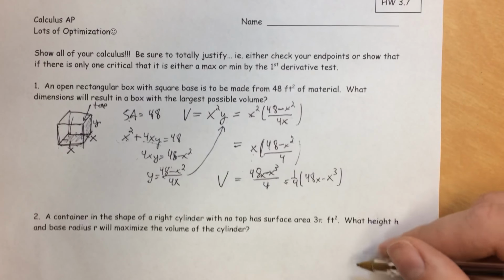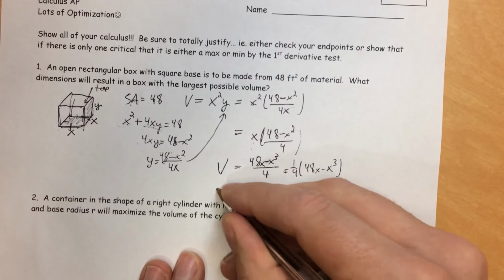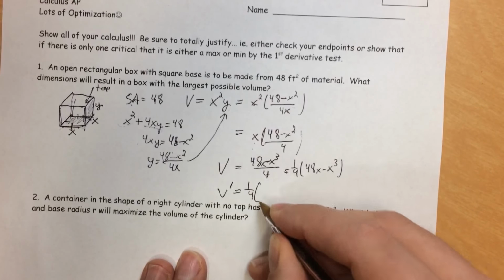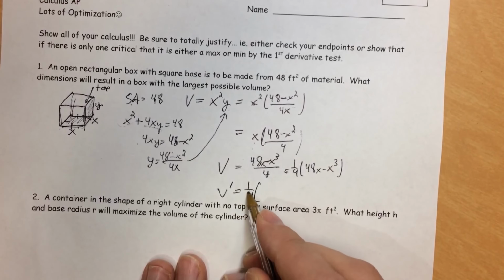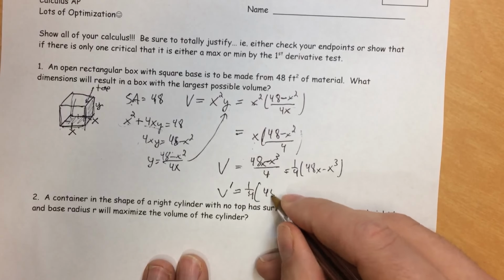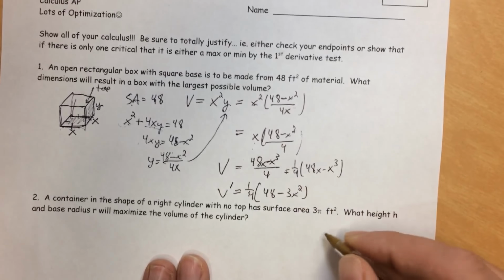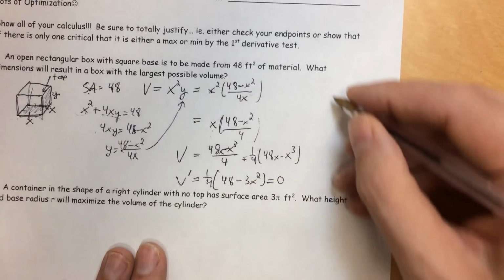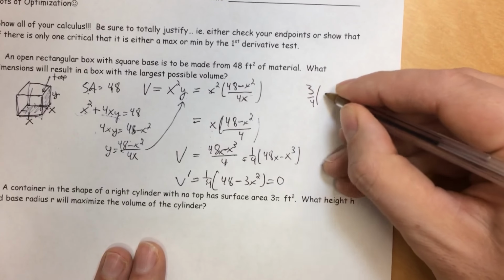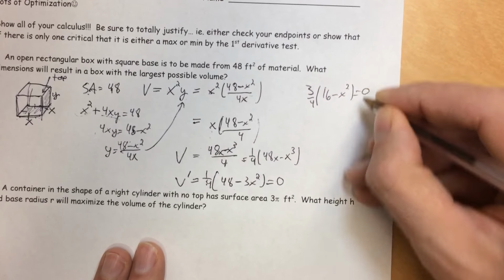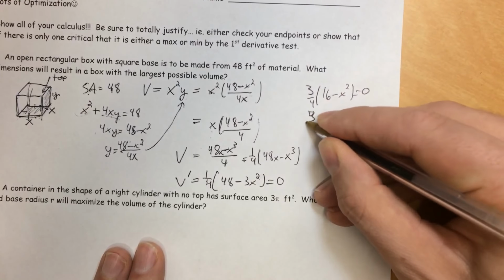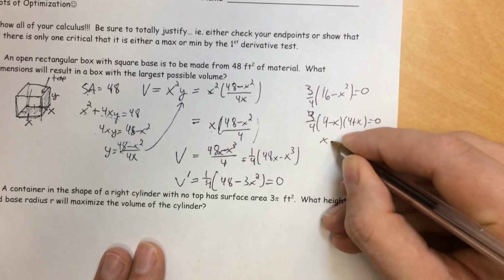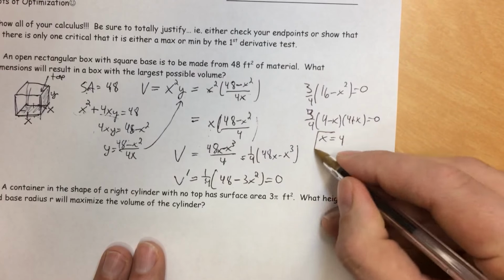So, to maximize it, we find the derivative and find the critical values. So, the derivative is, leave the constant alone. And the constant multiple rule says we just leave the constant and multiply by the derivative of this. So 48 minus 3x squared. We want this to equal 0, so I'm going to go ahead and factor this. I can factor out a 3. So I get 3/4 times 16 minus x squared equals 0. 3/4 times 4 minus x times 4 plus x equals 0. So x equals 4 is the only critical value.